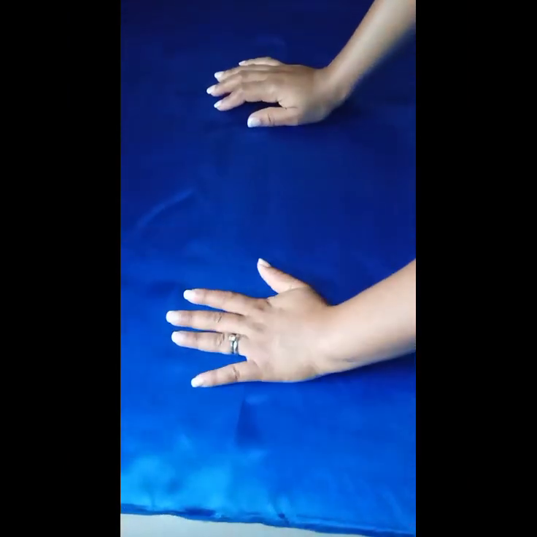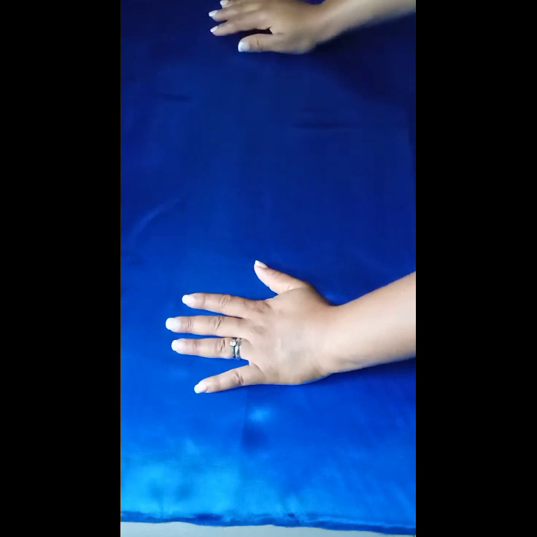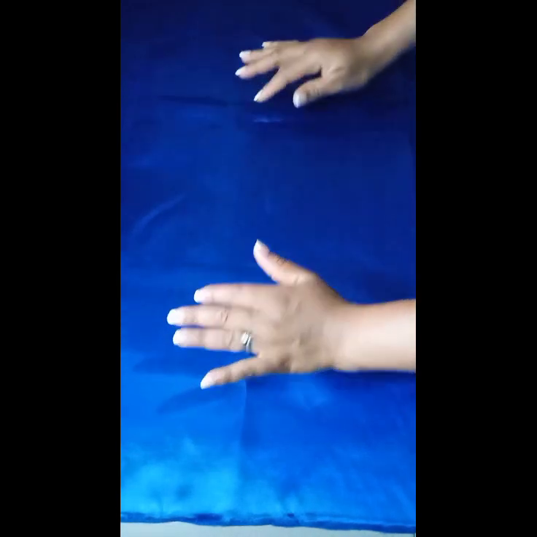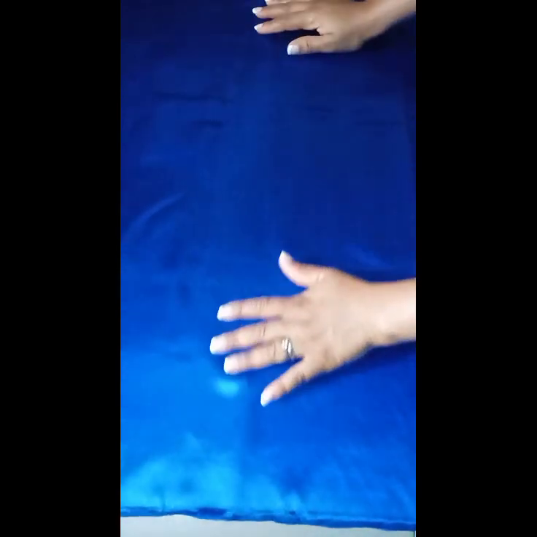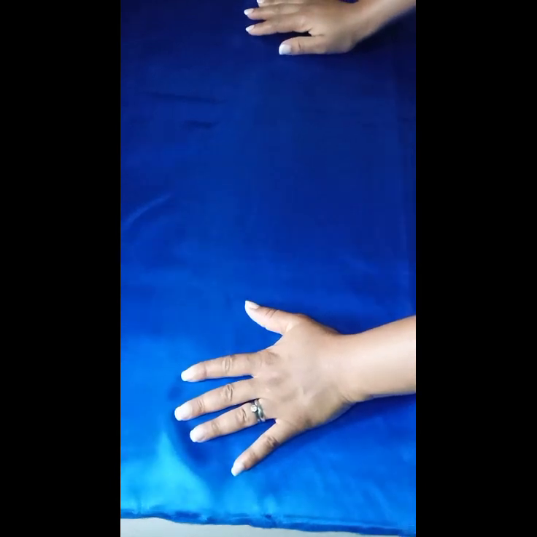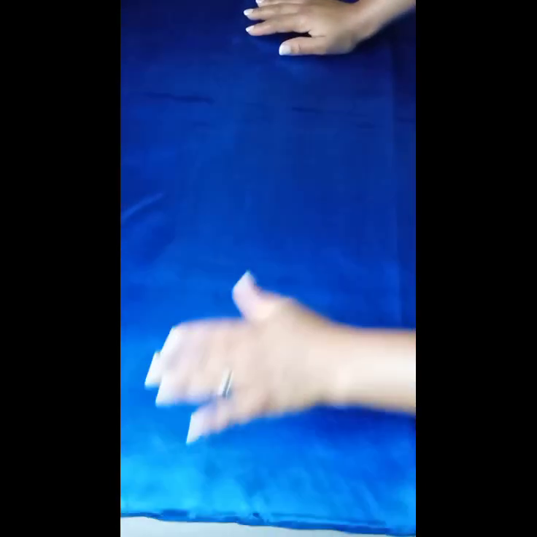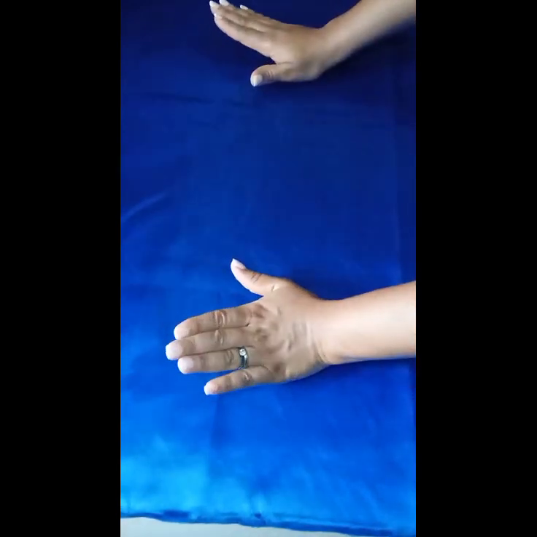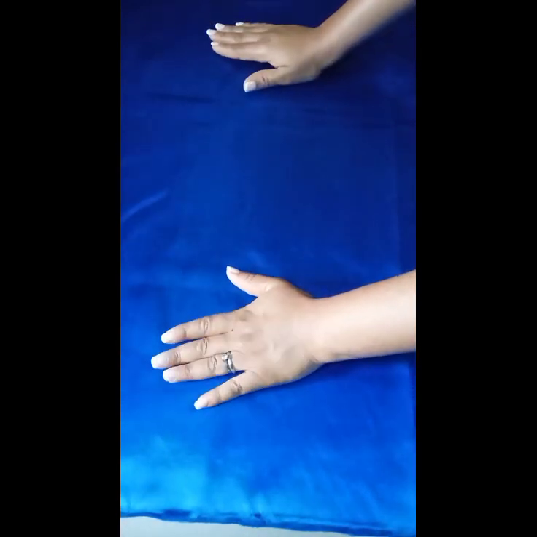Hey guys, in today's tutorial we're going to be drafting a 360-degree flare. This fabric is a shiny face satin. Yes, shiny face satin, and I'm drafting this for a 2-year-old baby girl. I'm using this for her ball gown.